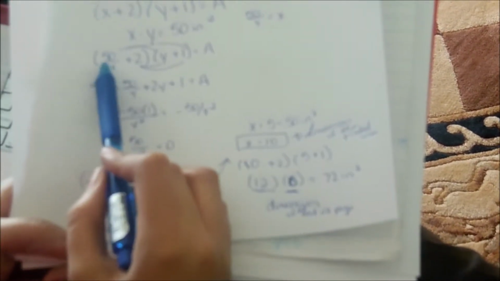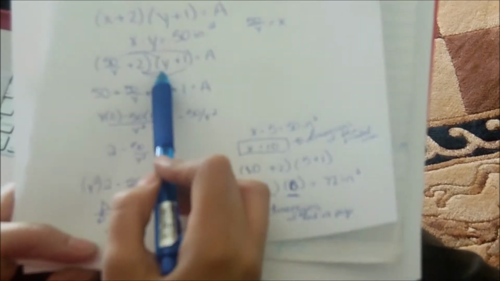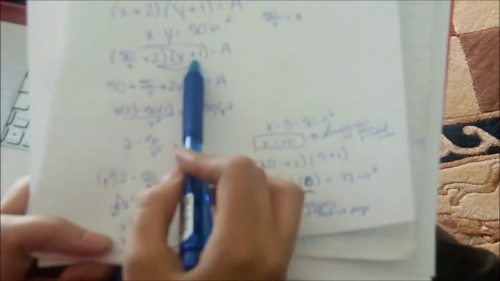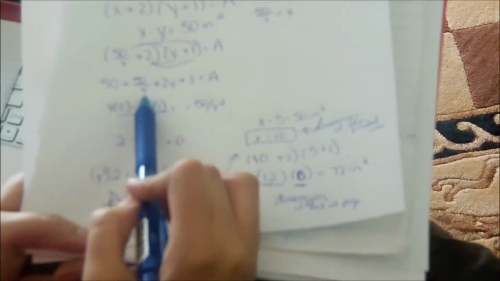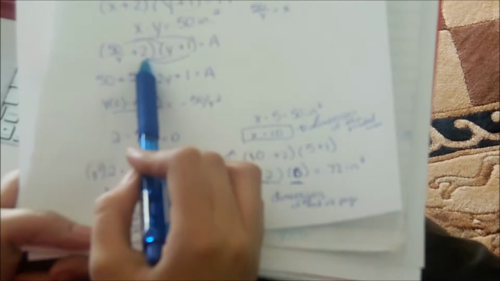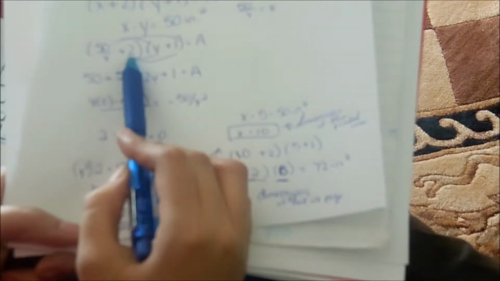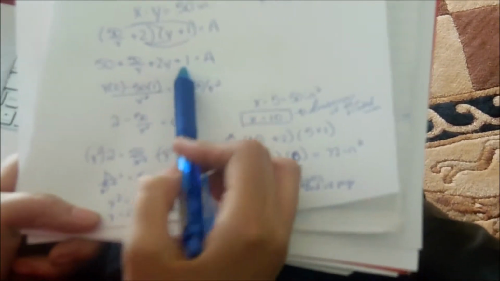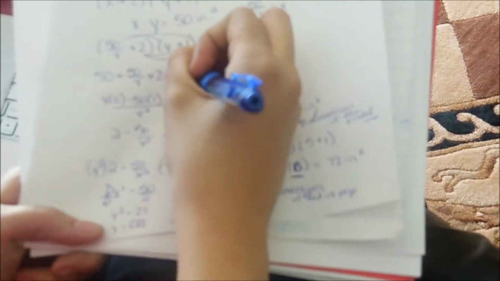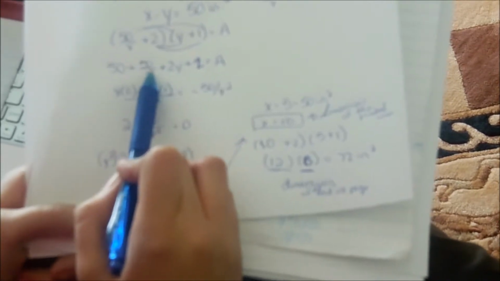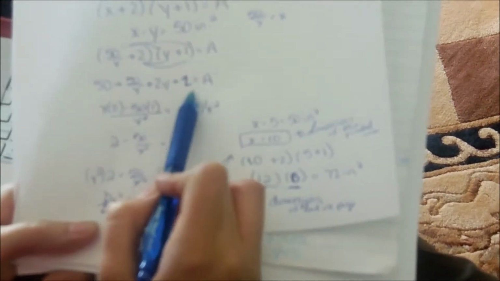Then we decided to expand it by multiplying. So we would do 50 over y times y, which is 50. Then 50 over y times 1 equals 50 over y. Then 2 times y equals plus 2y, and 2 times 1 equals just 2. And the equation after we expand it was 50 over y plus 2y plus 2 equals A.